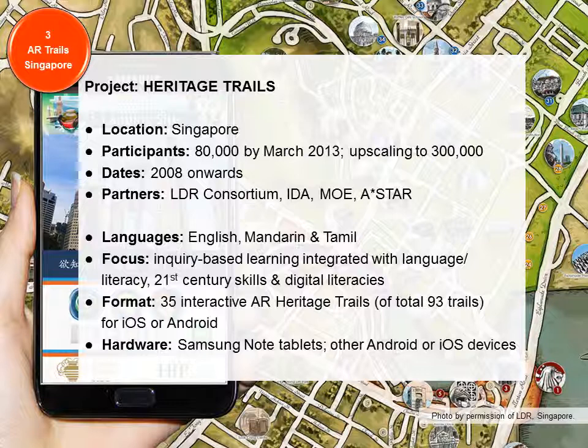The way it works is this. Students move through Singapore following a learning trail. Their GPS-enabled devices know where they are. When they reach certain locations, information about those locations is pushed to them. It might be in the form of text, images, audio, or video. In other locations, students receive tasks.